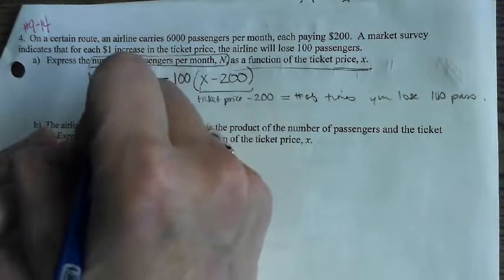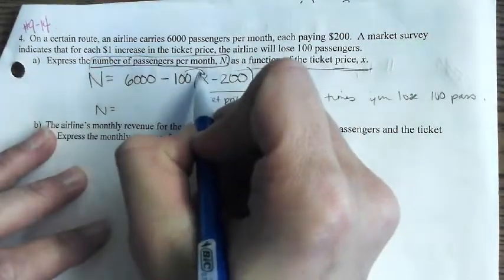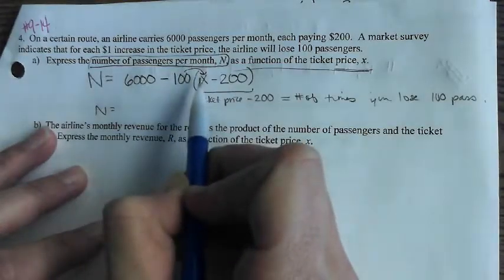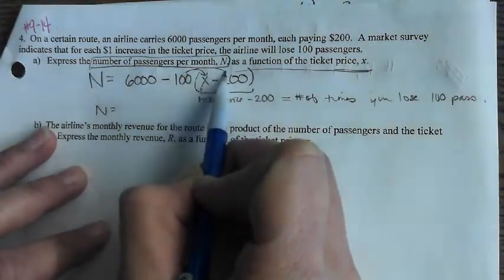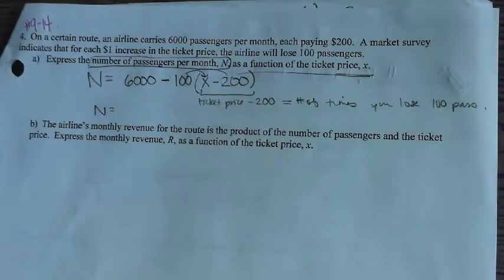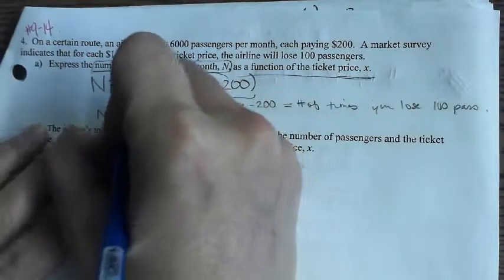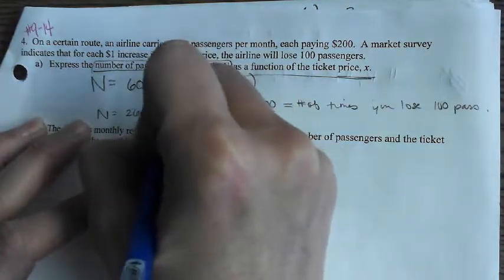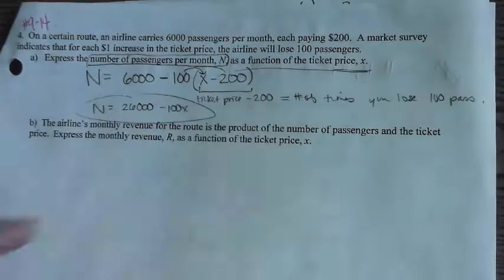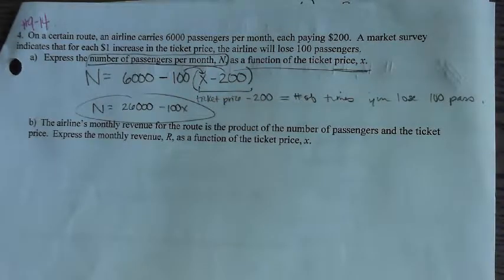So I am going to clean that up. That's going to be N equals 6,000 minus 100x plus 100 times 200 is 20,000, right? So 6,000 plus 20,000 is going to be 26,000 minus 100x when that's all said and done. That's your number of passengers based on ticket price. Any questions on that? Am I right? 100 times 200 is 2 with 4 zeros. Okay.